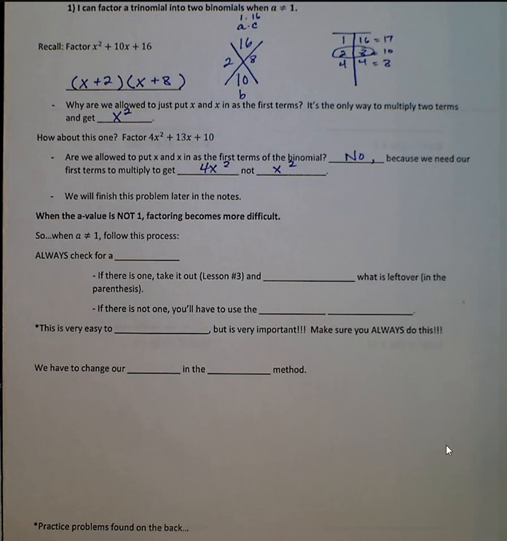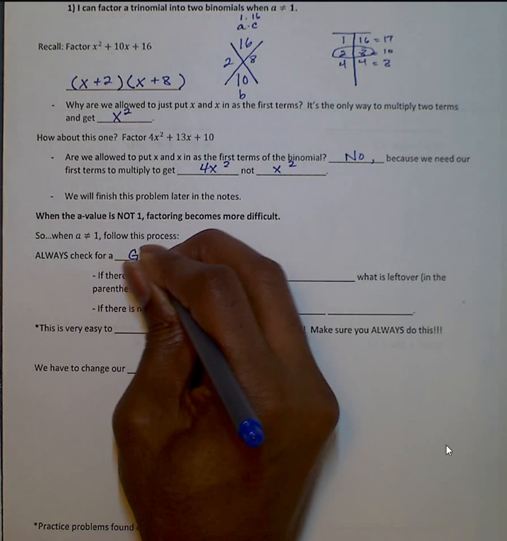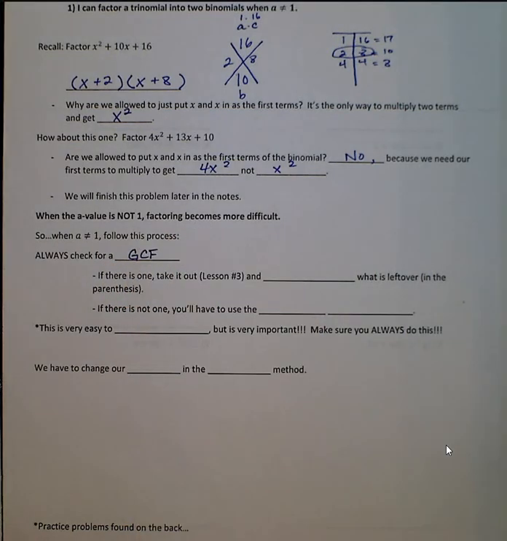So when the a value is not 1, factoring becomes a little bit more difficult. When a does not equal 1, follow this process. Always check for GCF. If there is one, take it out. We talked about that in lesson 3.